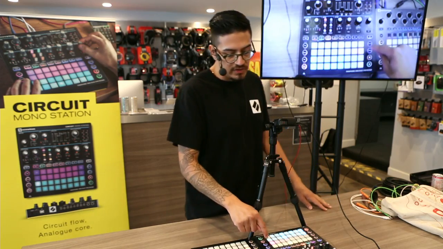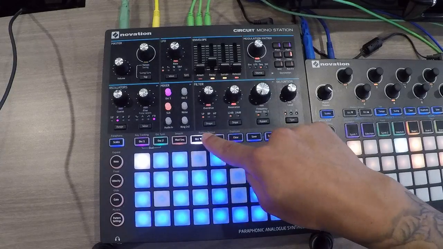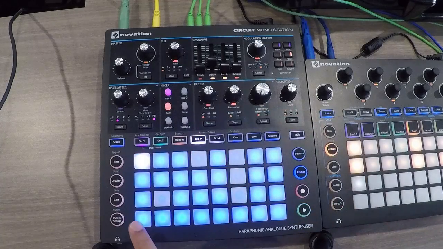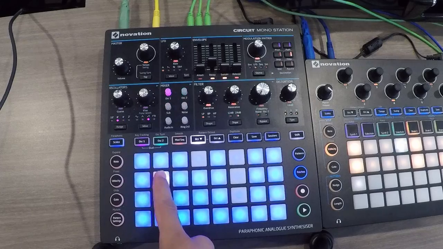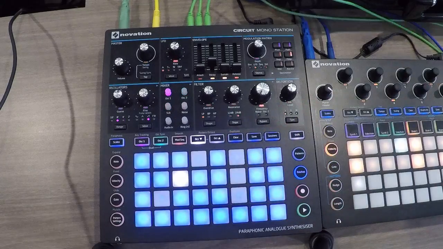Easy. So in patches, if I hit patches here, we have this page of 32. You can see that the octaves lit up. You have 64 patches you can save. Say this one, that's garbage. I just want to hit clear, boom, and now it's a blank empty patch.